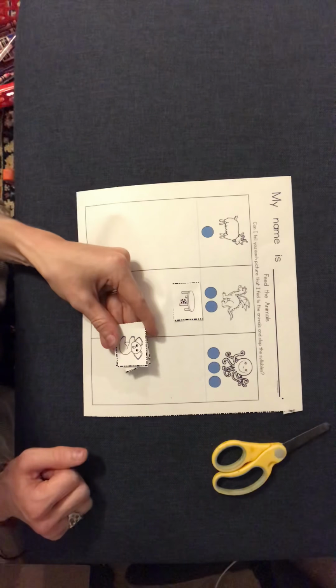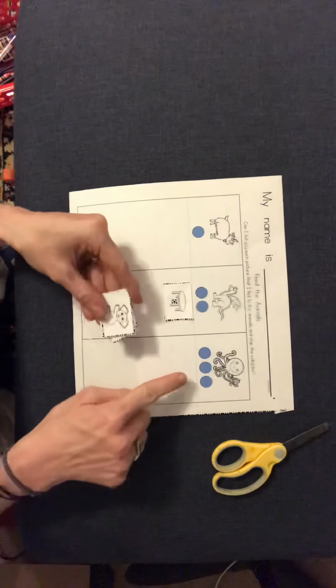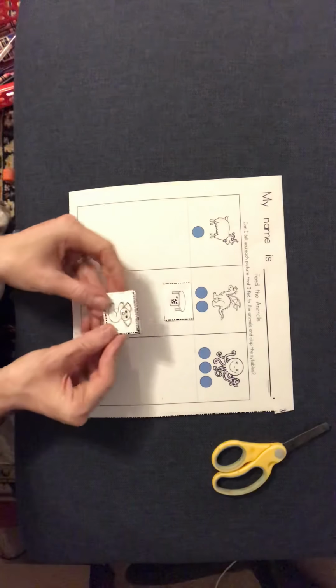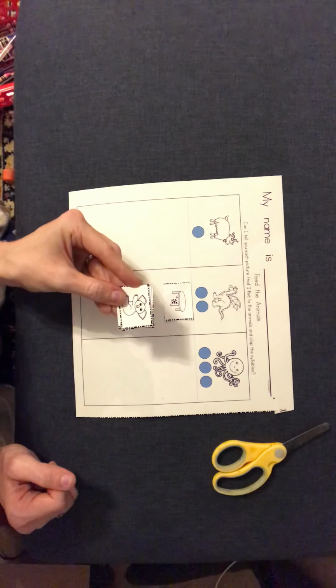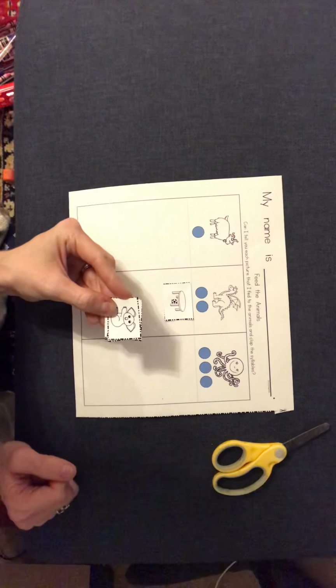I want you to practice clapping your syllables and glue all of these pieces in the correct column by discovering how many syllables each picture word has. Have fun sorting today with your syllable words.